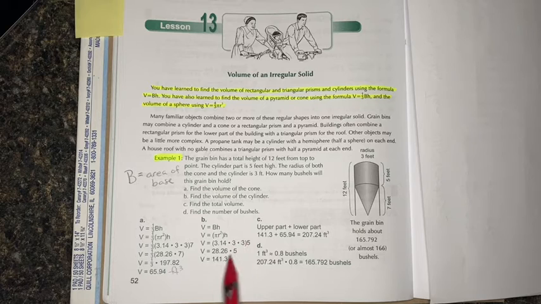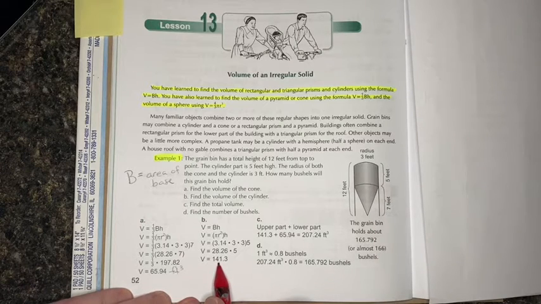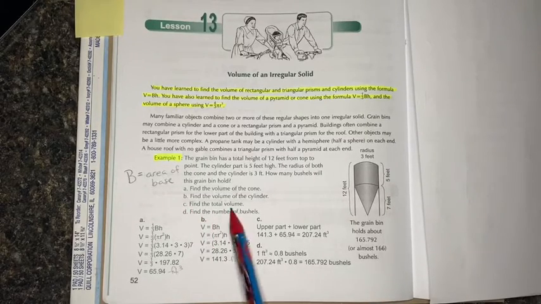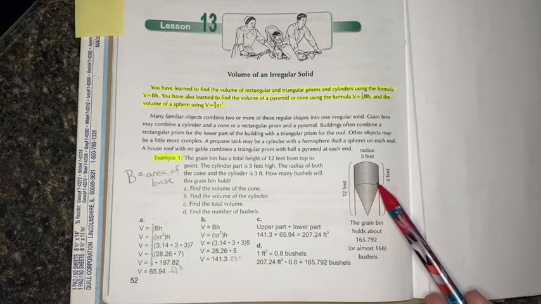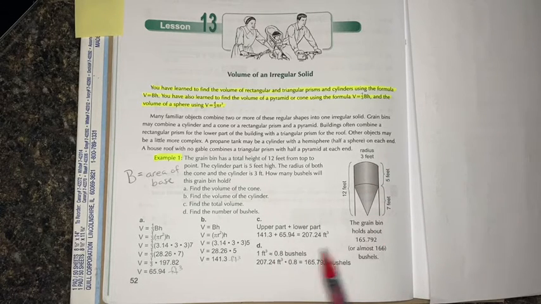Get out your calculator and multiply it all out. So we know that the volume of the cylinder portion is 141.3 feet cubed. Now, when they want the total volume, we just have to add them together. We're going to add the volume of the cone plus the volume of the cylinder to find out that the full volume of this shape is 207.24 feet cubed.